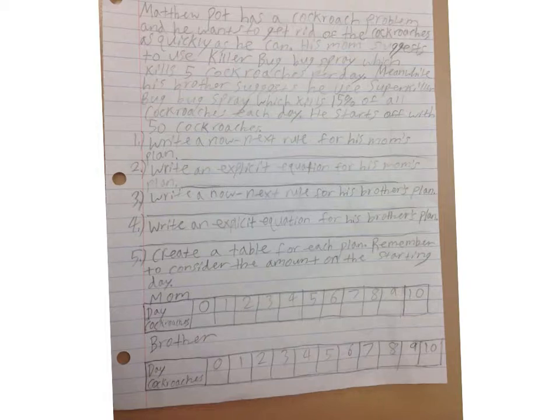Okay, I got it. Problem number 1 says write a now next rule for his mom's plan. So he starts off with 50 cockroaches, and his mom wants him to use killer bug spray, which kills 5 cockroaches per day. So in math, one way of getting rid of something is to subtract, and she's suggesting to kill 5 cockroaches per day.